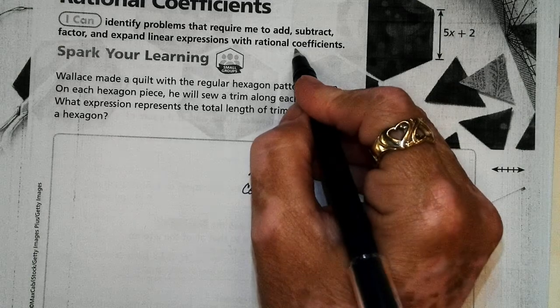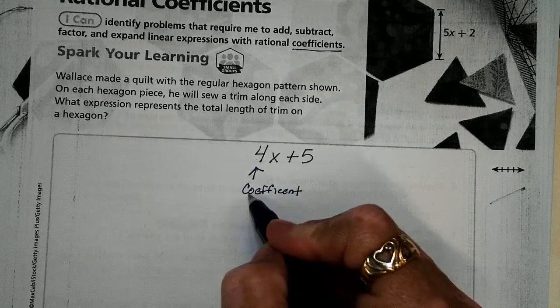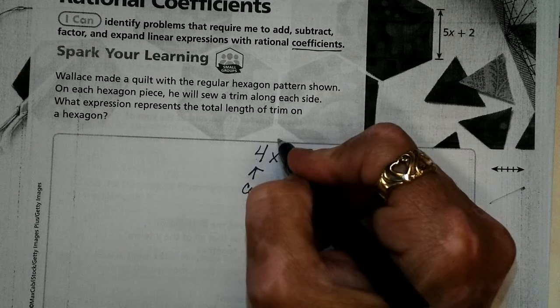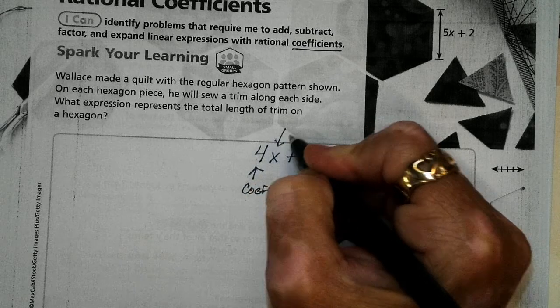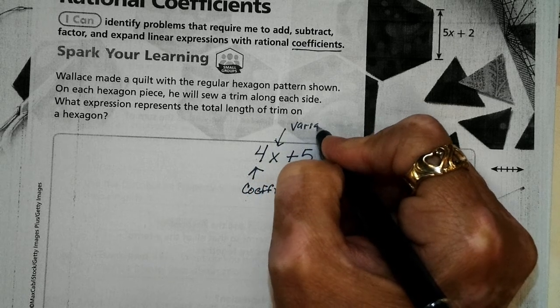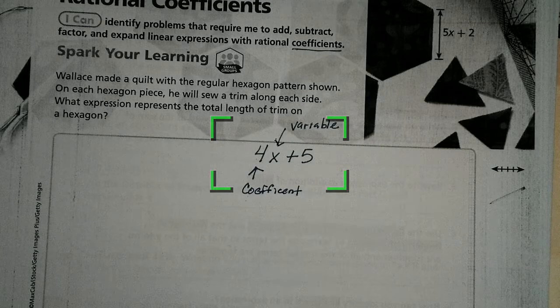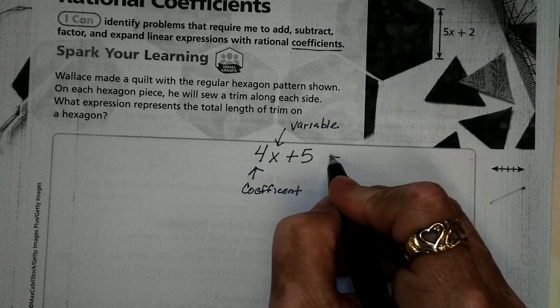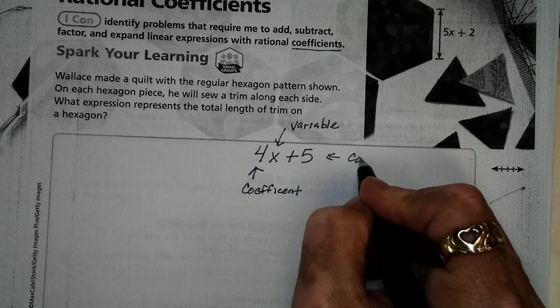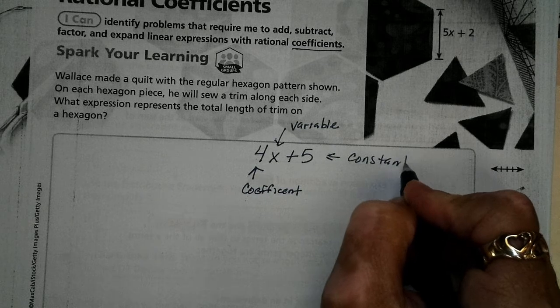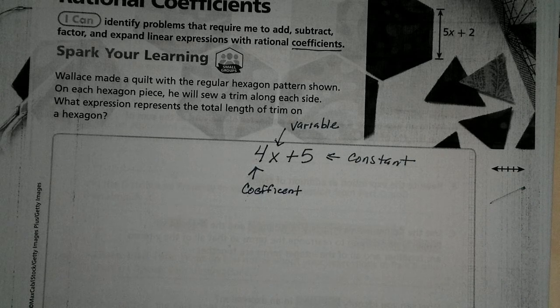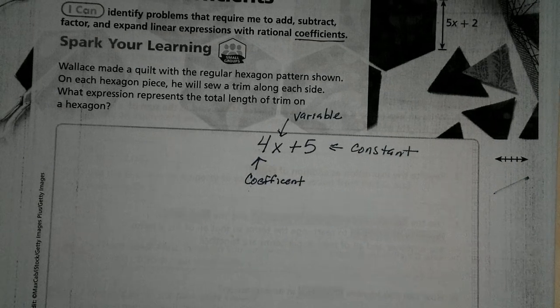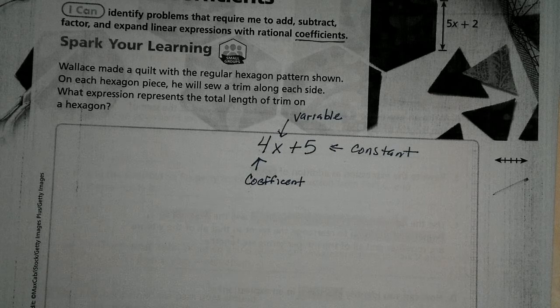So that kind of takes care of that word right here, coefficient. And of course, we know that a letter is a variable. And any number by itself is called a constant. Okay? So we will kind of use those words interchangeably when we start talking about expressions, combining like terms and equations.